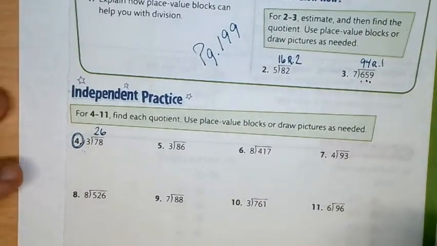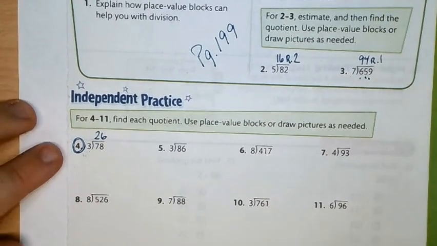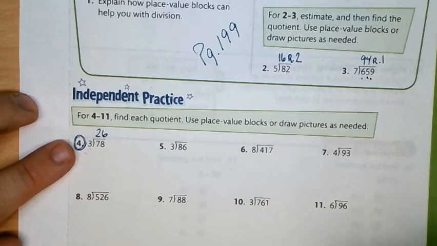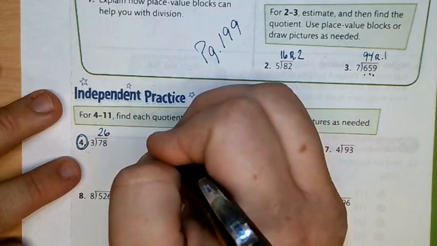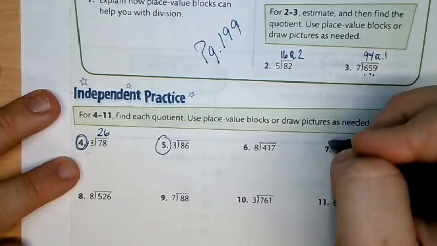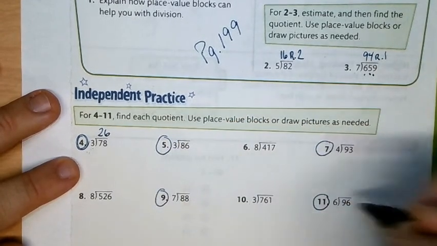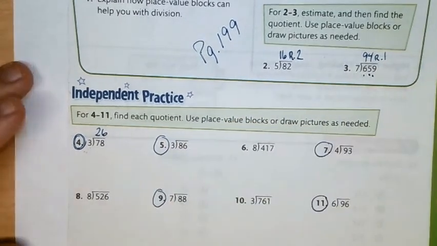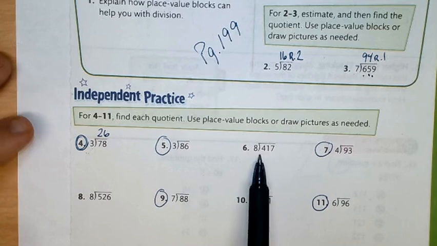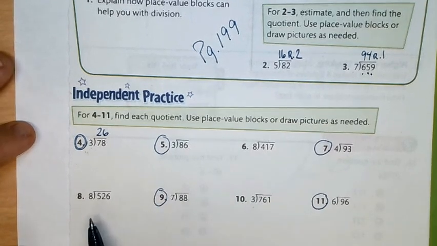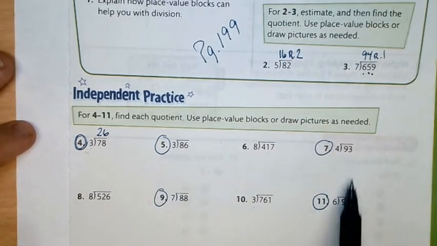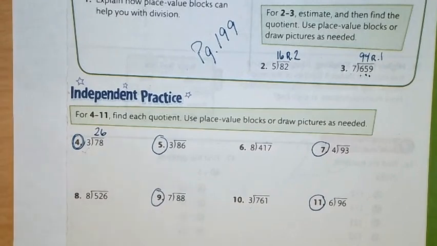Now, here's what I'm going to ask for you to do. All right, we just did number 4, but I'm going to ask you to work on number 5, number 7, number 9, and number 11. Those are the 4 that I'm going to ask you to work on. If you look here, we're skipping our 3-digit ones for right now. I just want you to focus on our 2-digit ones as you are getting going.